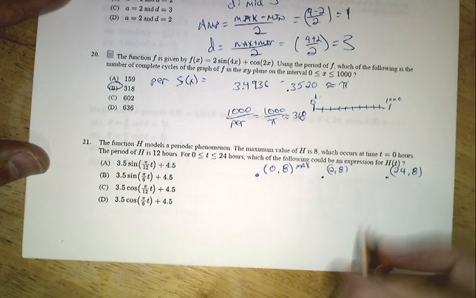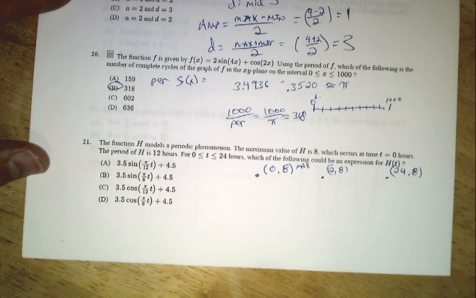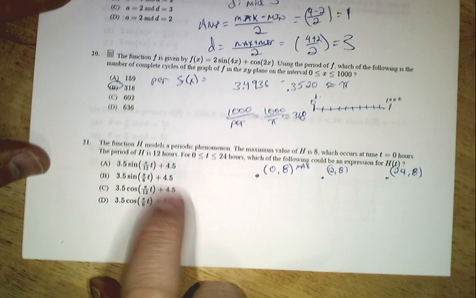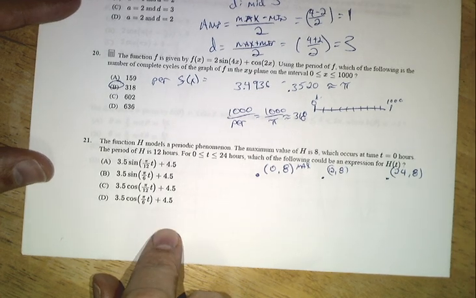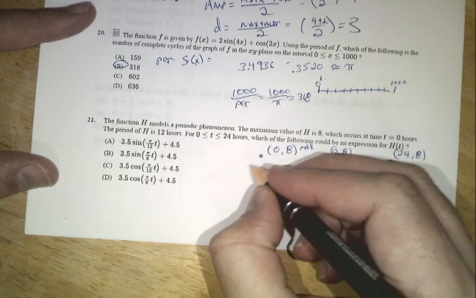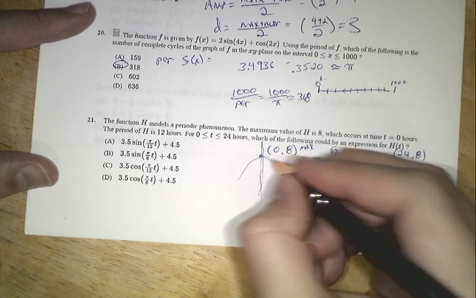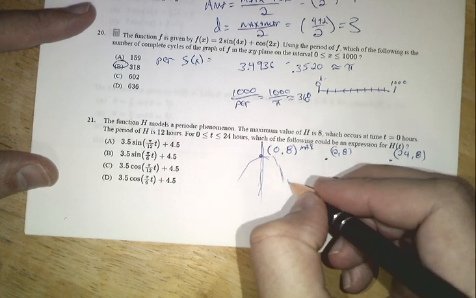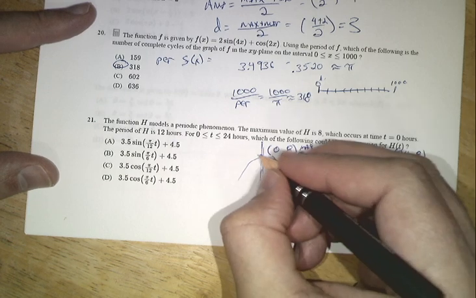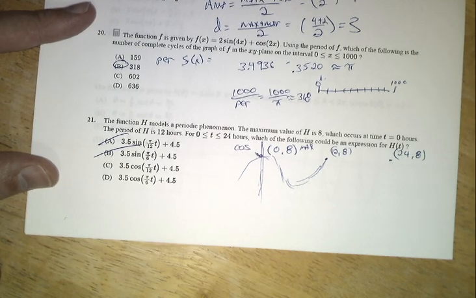All this said is a periodic phenomenon. It hasn't said it's a sine wave, so we don't know. We just know that this happens. Which of the following could be an expression for h? Okay, so they did use sine and cosine here. Since this is a max at 0, that tells us that we're going to use cosine. So that will take care of A and B.